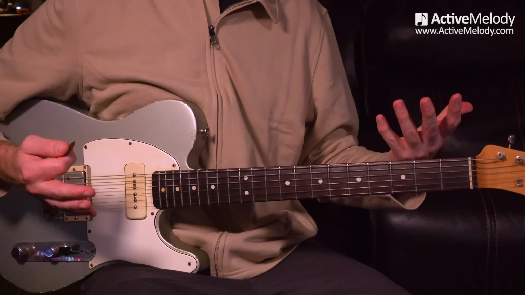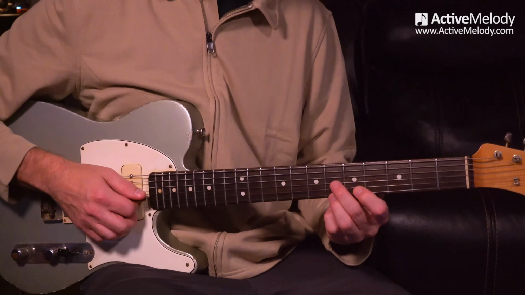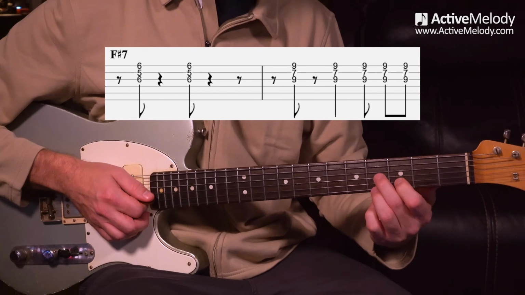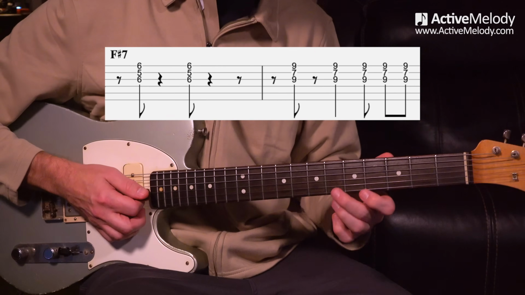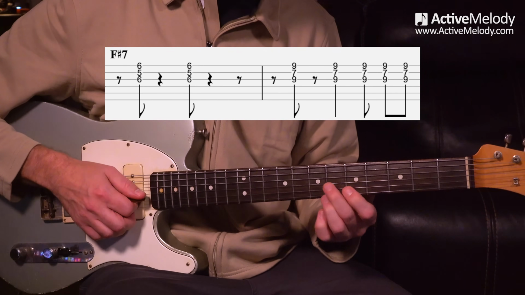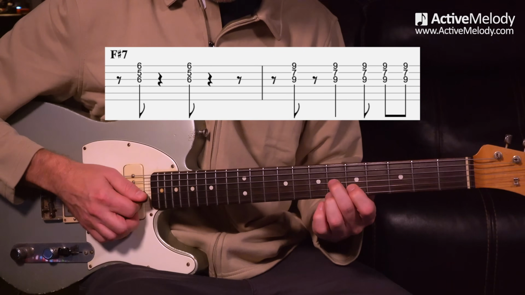Then we go to the 5 chord, which is our F sharp, and I played the same shape as I did for the E. I just slid it up 2 frets. It's still in the same neighborhood, so I thought that was fair game, right? So I just went up 2 frets, and then watch this.